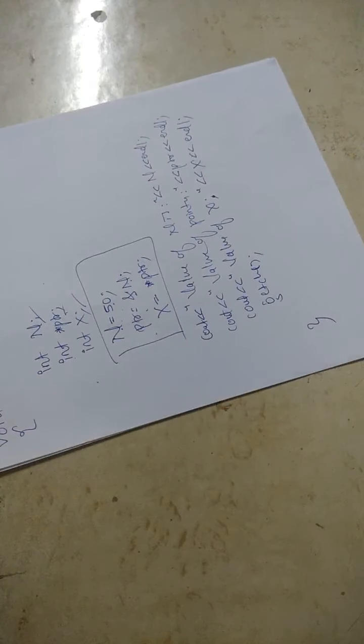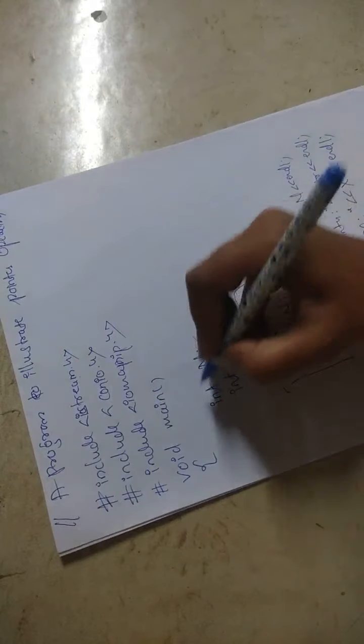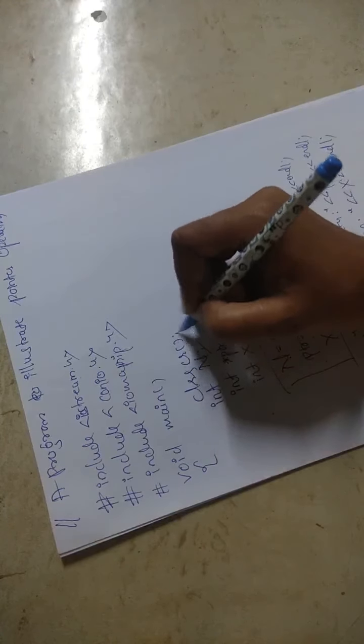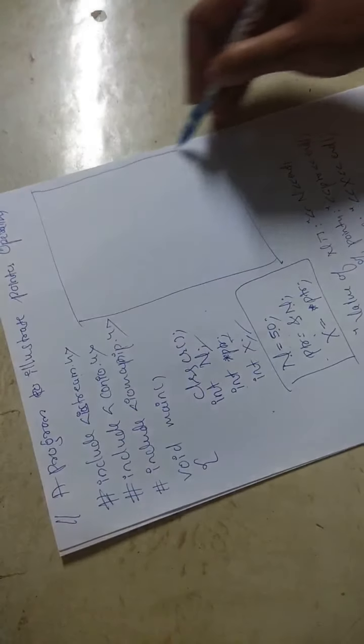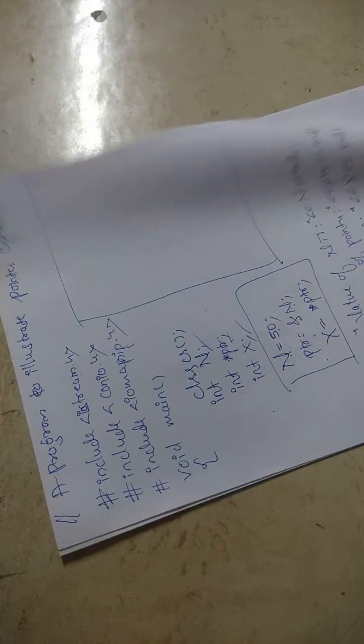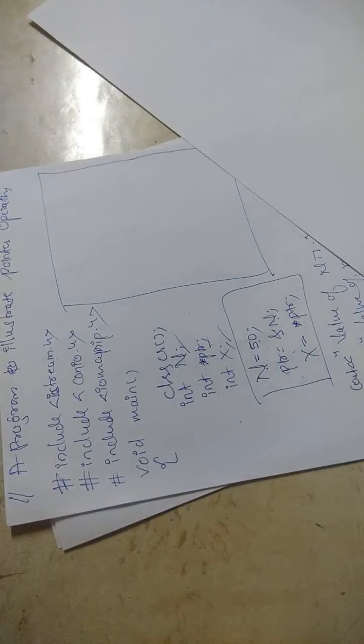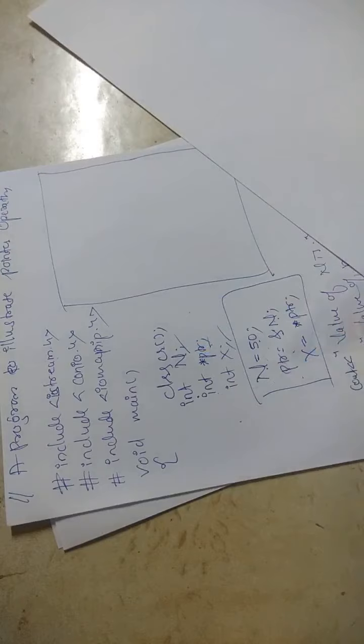Done. Now we'll try to execute this program. When the program is executed, main function is there. There are no classes and objects, so directly come here. Let me write clear screen. The screen will be cleared and your output screen is ready. Now int n, what does it mean? Int n means we are informing the compiler that in memory, for n, 2 bytes should be reserved. 2 bytes, why? Because int is of 2 bytes capacity.